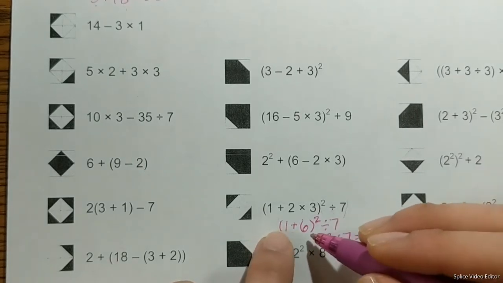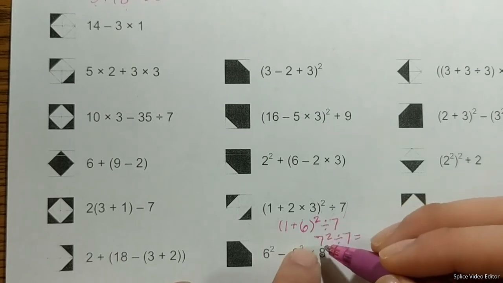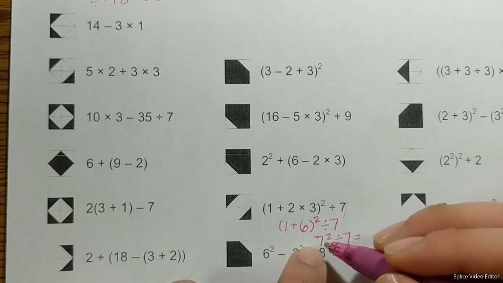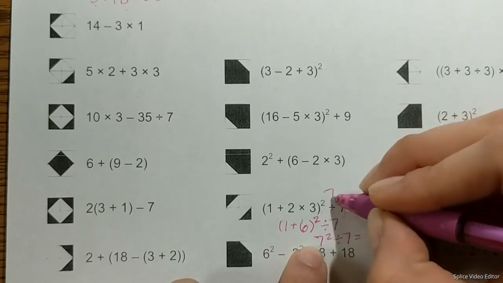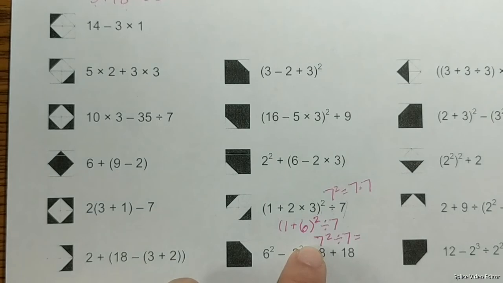Okay, so this number inside becomes 7, and you can keep the parentheses on here, but we know that it's going to be 7 squared, 7 to the power of 2. So we can just drop it and just write 7 to the power of 2 divided by 7. So 7 to the power of 2, that means 7 times 7. So I'm going to multiply 7 times 7, because that's my exponent. I'm going to do that first.